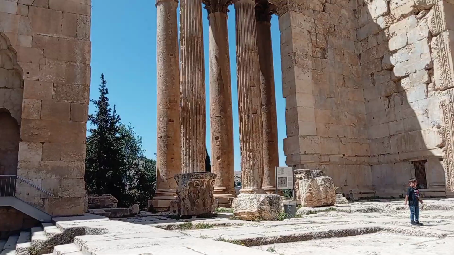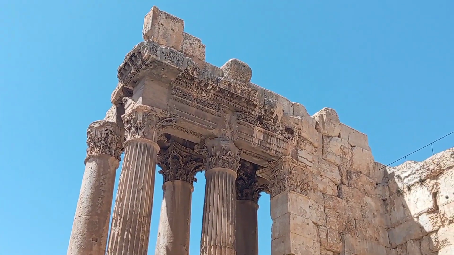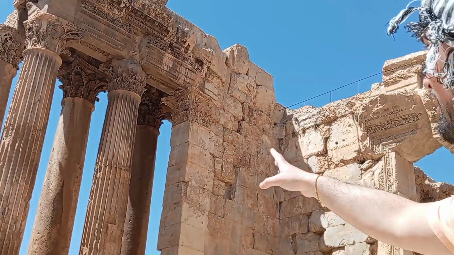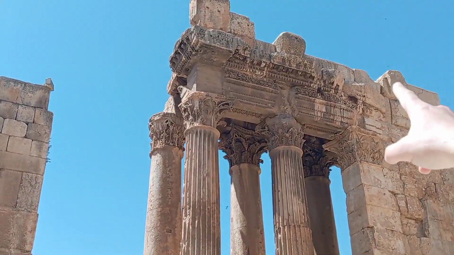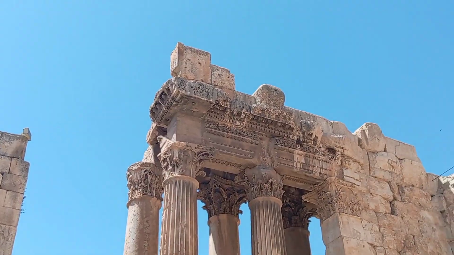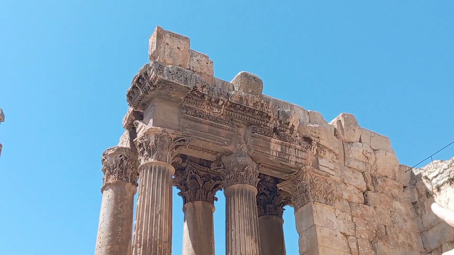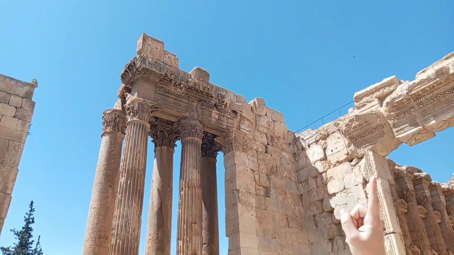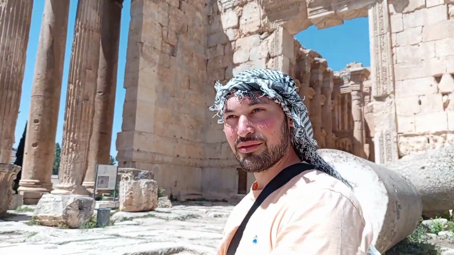So if my architectural sense is correct, these are Corinthian pillars, noted by the peeled back leaves, the flowers, a flowering top at the top of the pillars. That indicates that these were Corinthian pillars as opposed to Doric pillars or Ionic pillars.